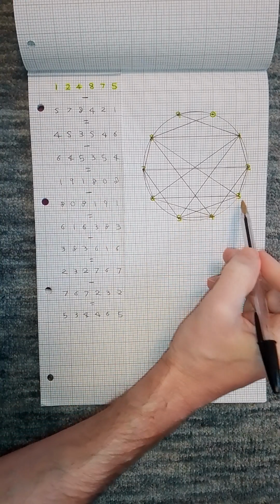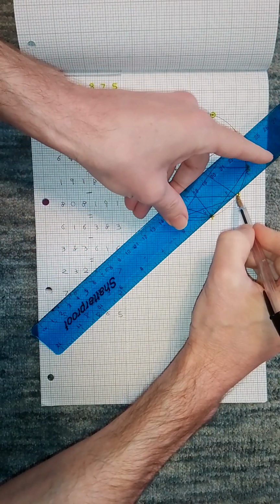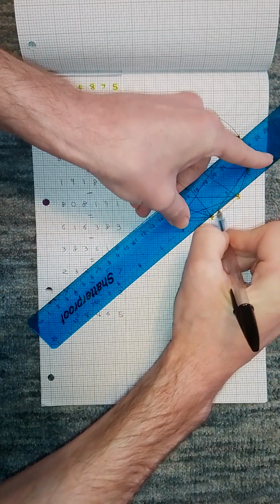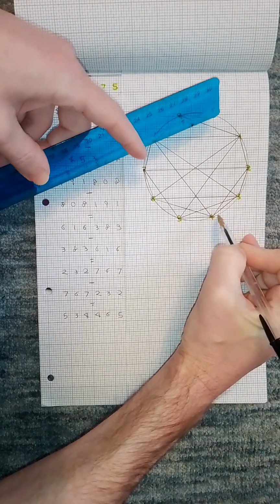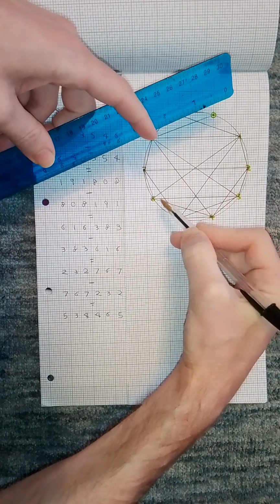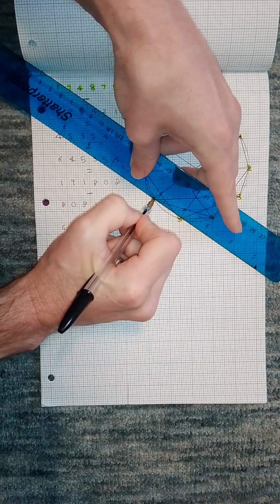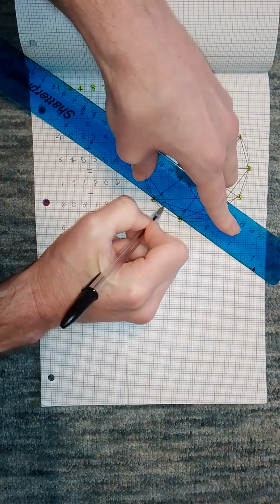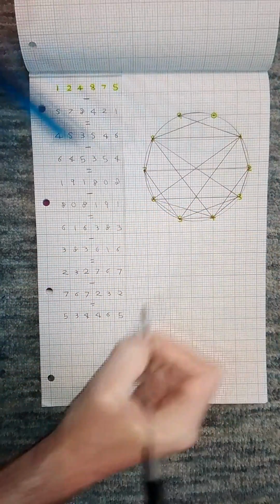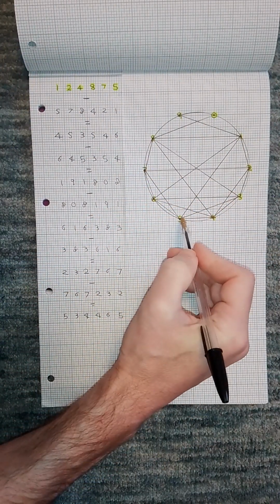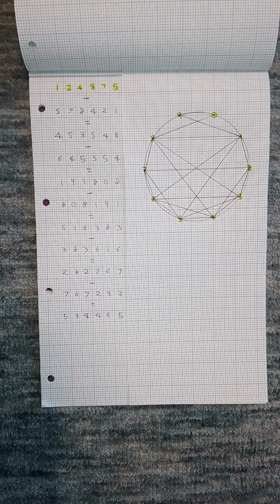5 to 3, 3 to 4, 4 to 4, 4 to 6, 6 to 5, and then 5 to 5 stays where it is. Back to the beginning again.